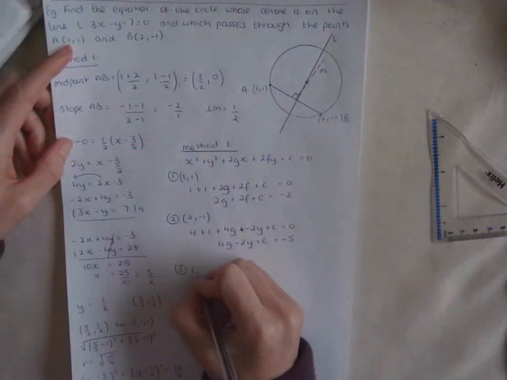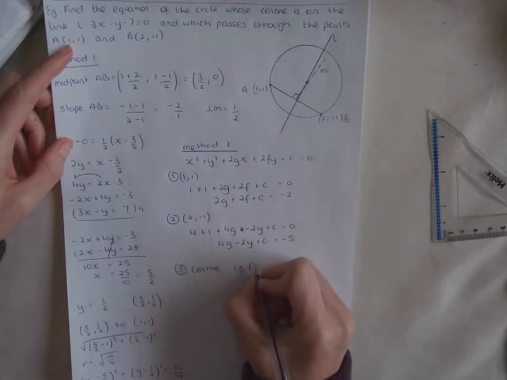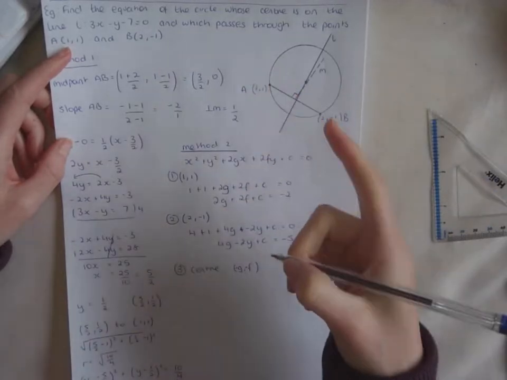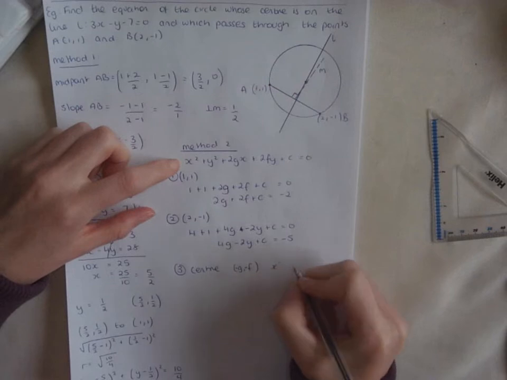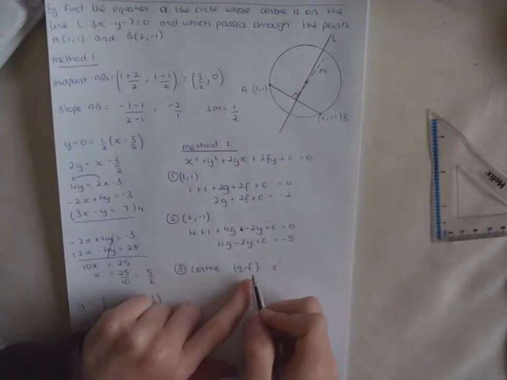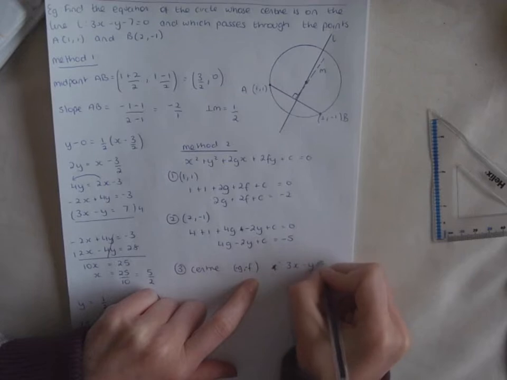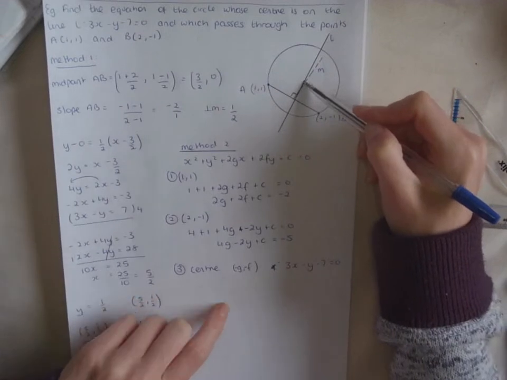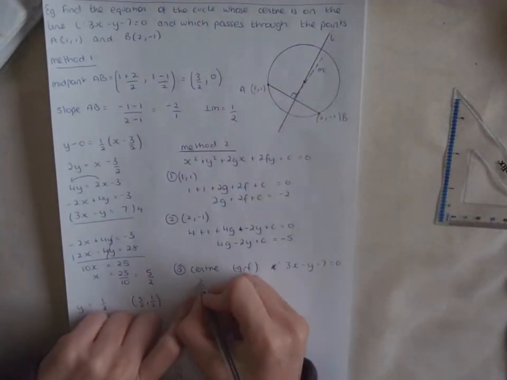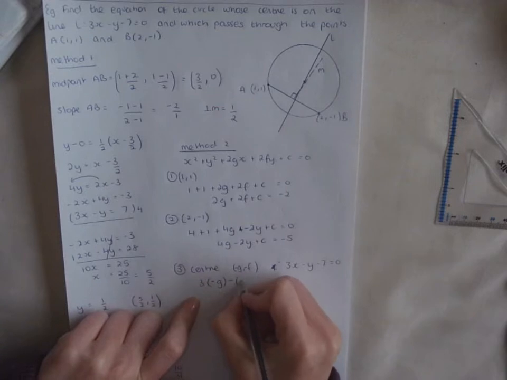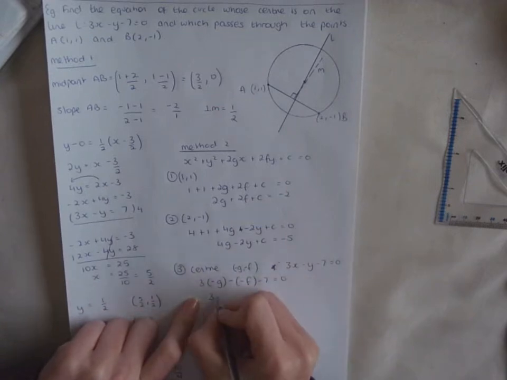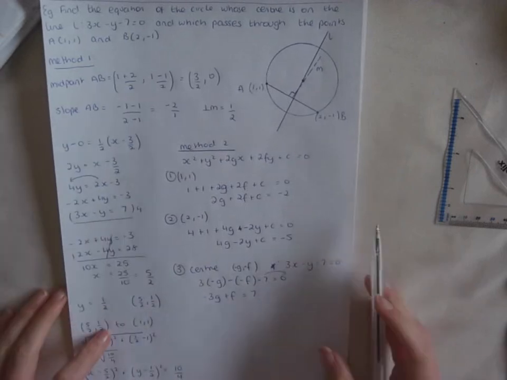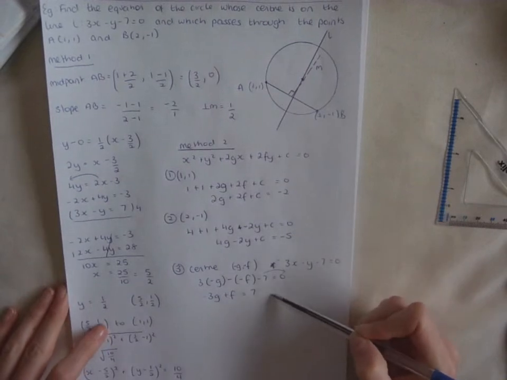You know that the centre, which is (minus g, minus f), is on the line 3x minus y minus 7 equals 0. This is the line L. We know the centre is on L. Well, I know the centre is (minus g, minus f), so we're going to fill that in. So 3 times minus g minus minus f minus 7 equals 0. So minus 3g plus f equals, and bring this over, 7. So now you have 1, 2, 3 equations, so you can do simultaneous equations.